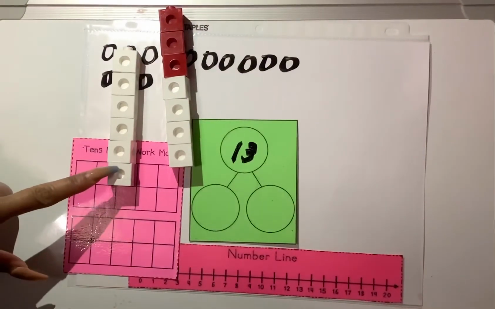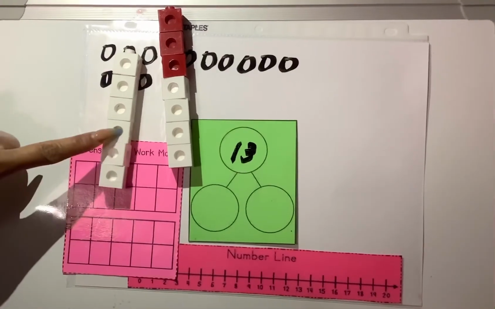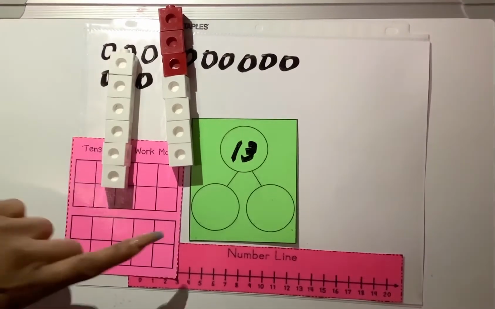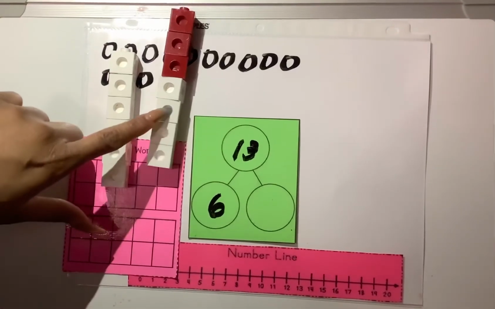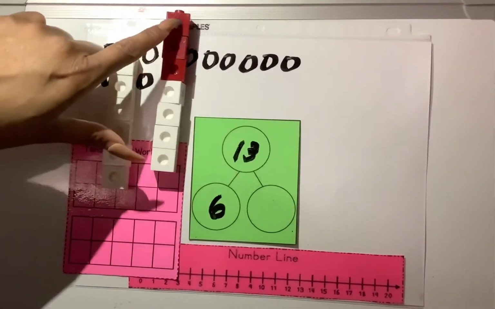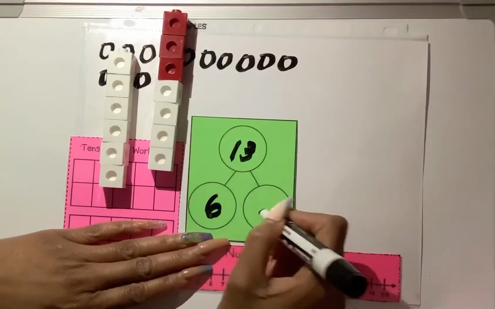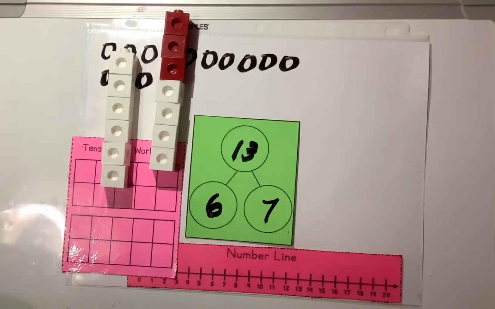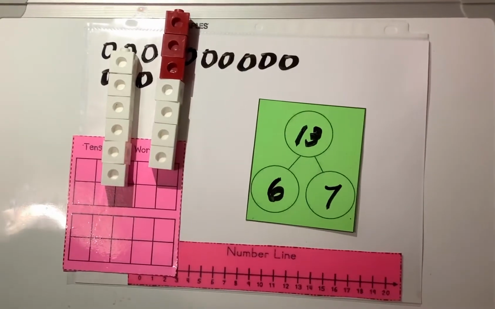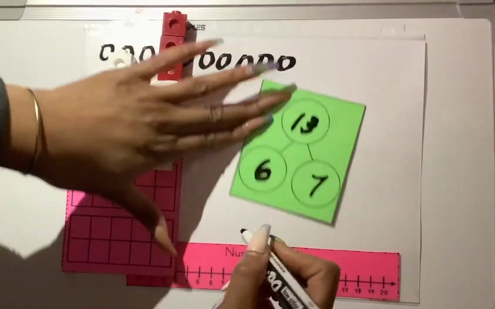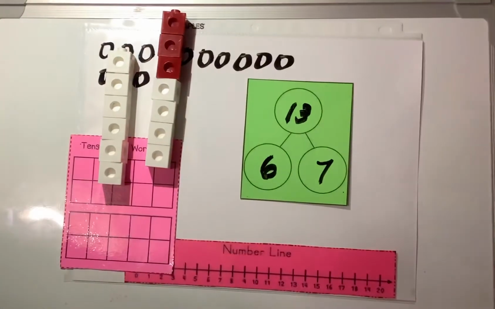Let me count this part. 1, 2, 3, 4, 5, 6. I got 6 over here. And now I have 1, 2, 3, 4, 5, 6, 7. 7 over here. That's one way to show 13. So 6 can be reptiles and 7 could be mammals.